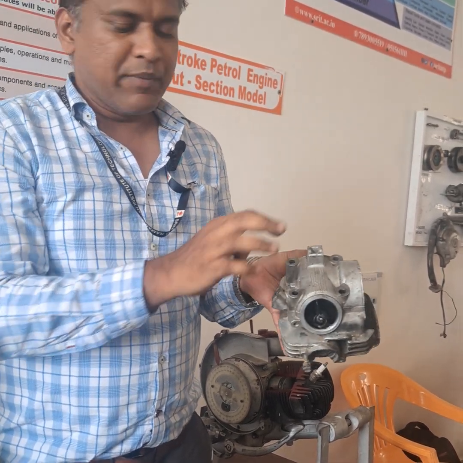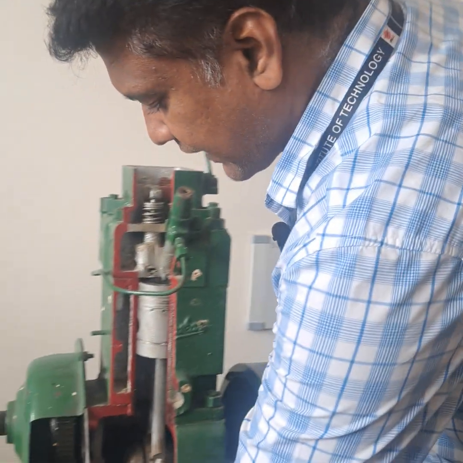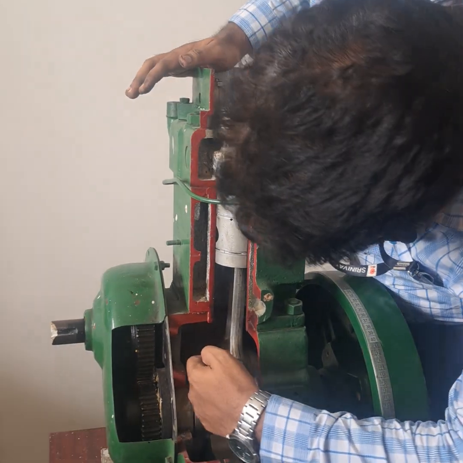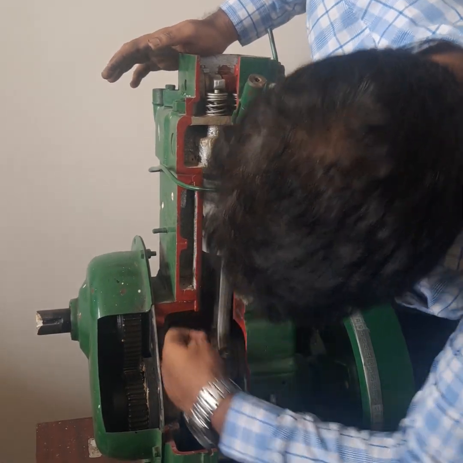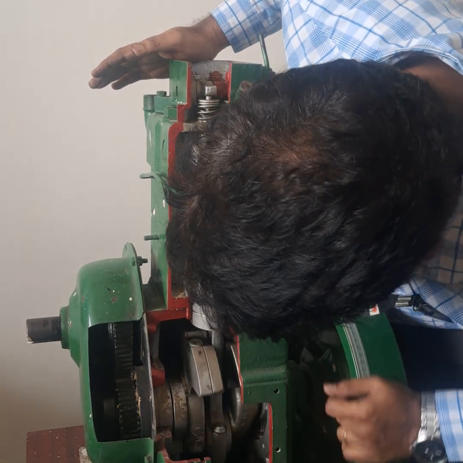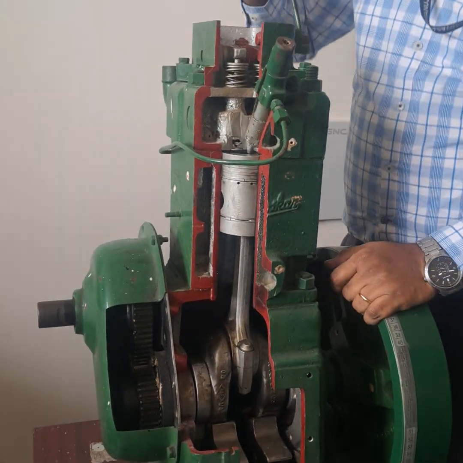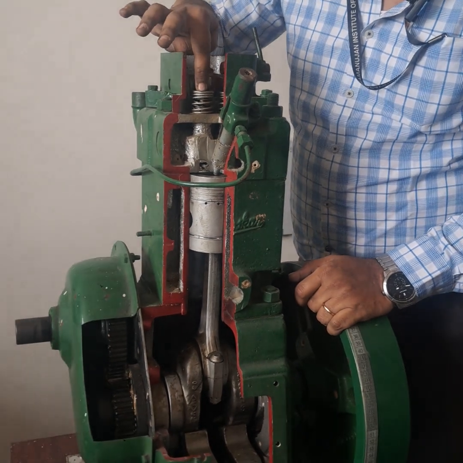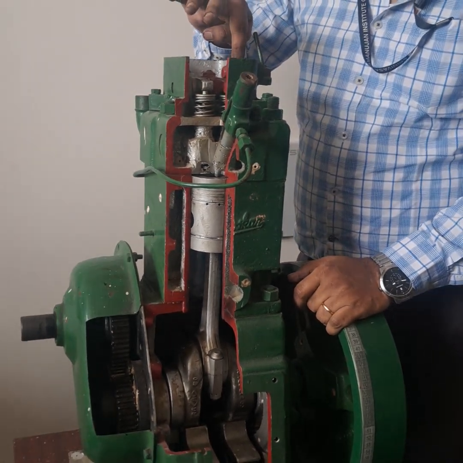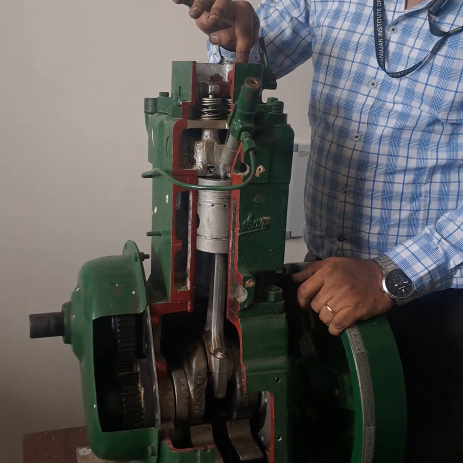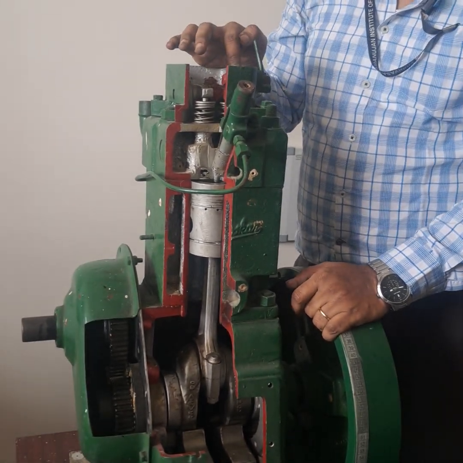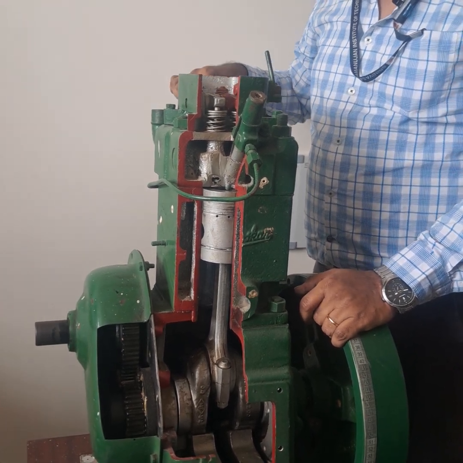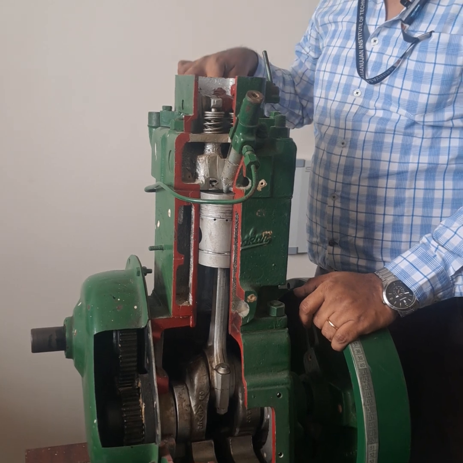Here also we have a cam mechanism. This is the cam. If you rotate it, we can see that cam. That cam mechanism will be opening and closing these valves. This is the inlet valve, and this is the exhaust valve, or outlet valve. It is called the exhaust valve because the exhaust gases will be coming out of this valve.